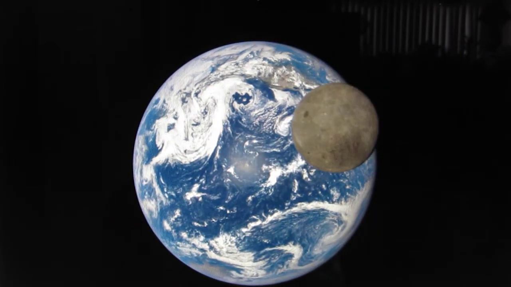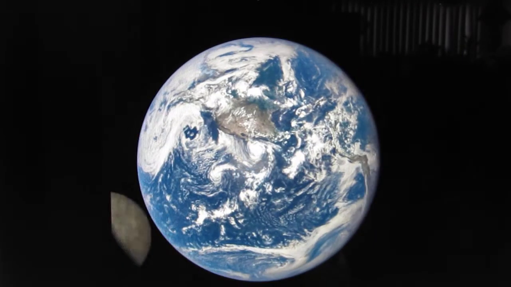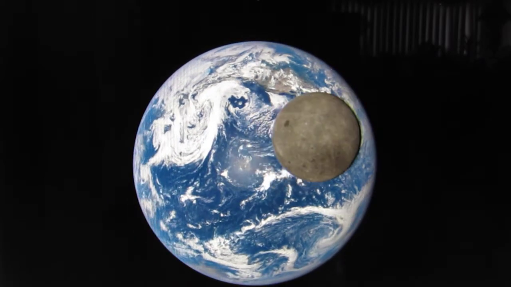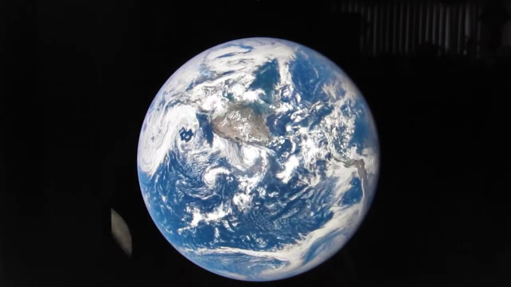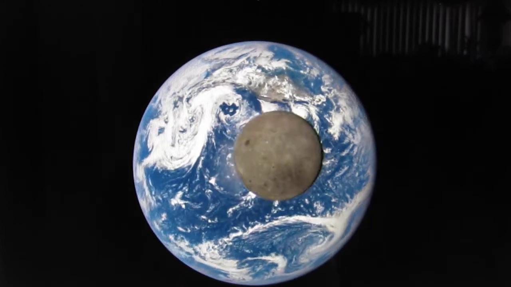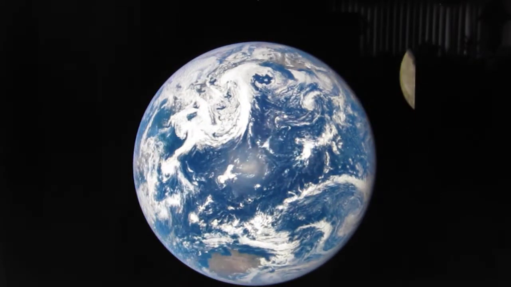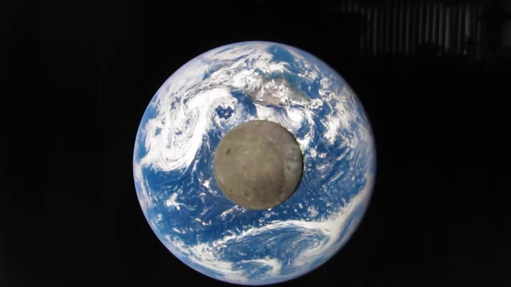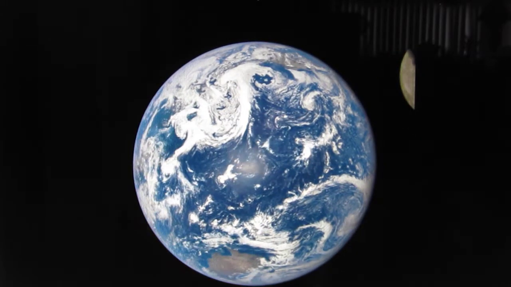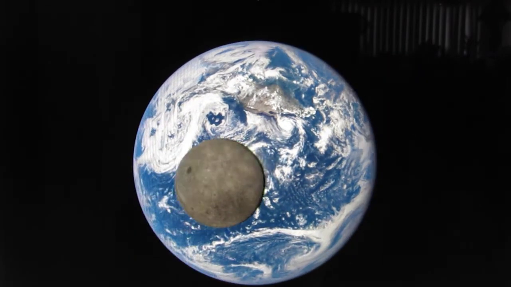So this image brings to mind, how do you make a ball? I mean, really, how do you make a ball? And how do you make a ball in space? So when you think about it, there's got to be some sort of resistance. Now, I know everyone's going to shout gravity. Okay.